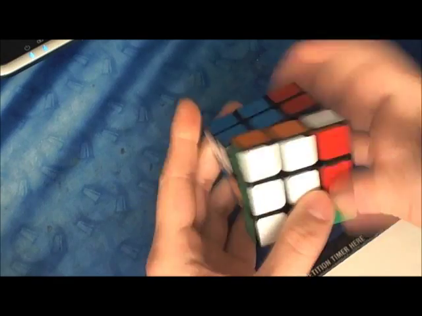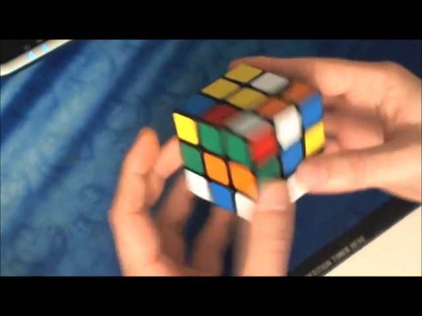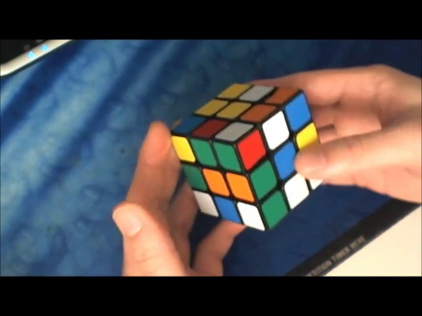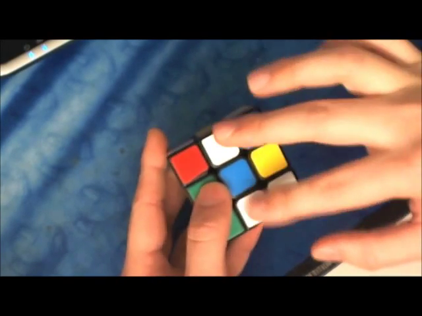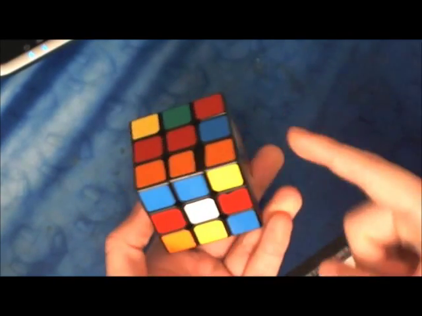Alright, scramble 4. It looked like a V perm for like a second, and then figured out it was an A perm. So there are 4 wrong edges in blue, and 4 wrong edges is usually very manageable. I have 2 over here, 1 over here, and 1 over here.